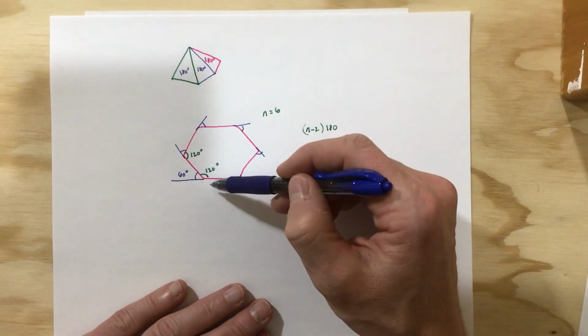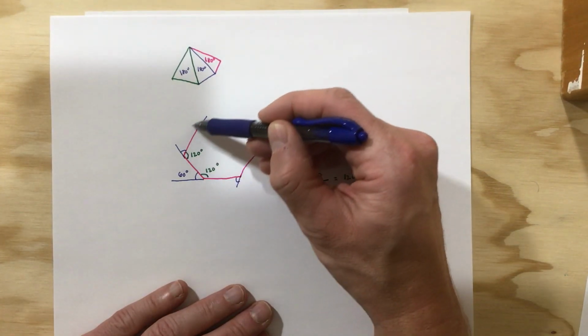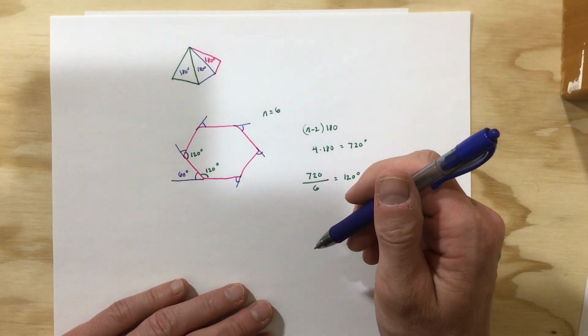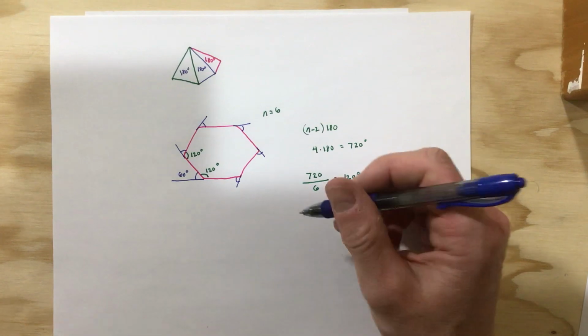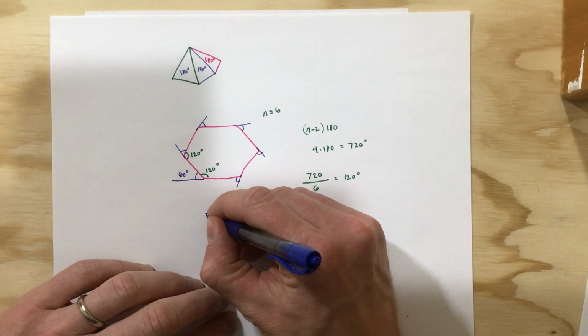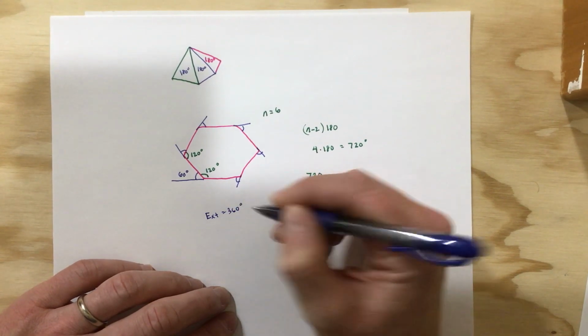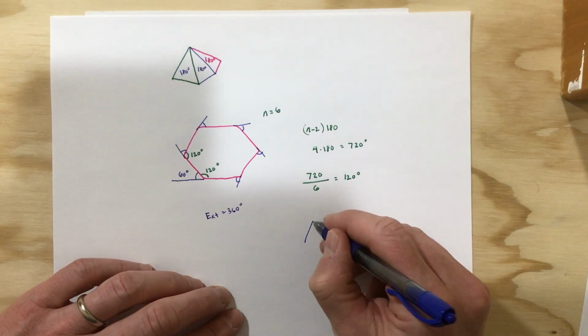What happens if I start here and I whip all the way around the circle? What do you think the sum of the exterior angles would have to be? Well, it went all the way around. Doesn't it seem like all the exteriors would have to be 360 degrees? And doesn't it seem right that actually that's true for any one of these shapes?